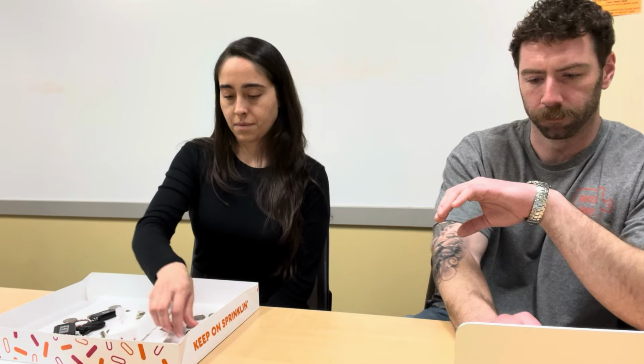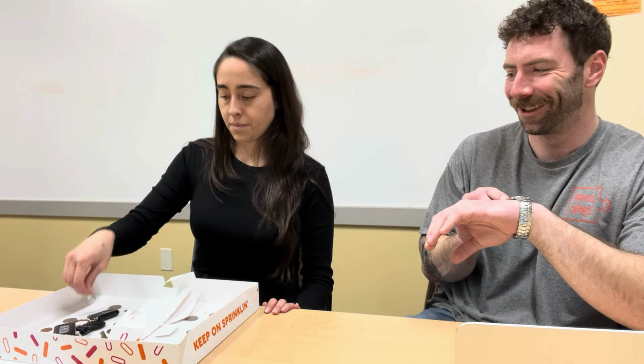So as William completes the task, I'm observing coordination, speed, and her ability to grasp and release objects. I'm also noting compensatory strategies, such as using the table for support. That's okay. Just pretend it didn't fall out. You keep going. And stop. Perfect.